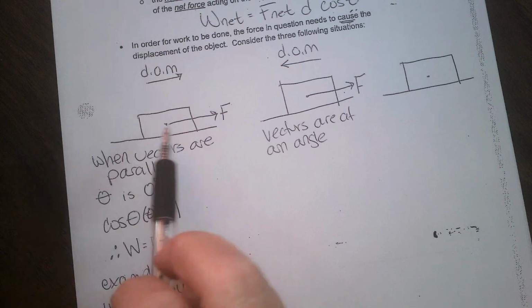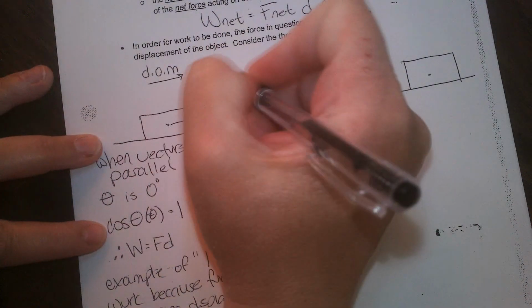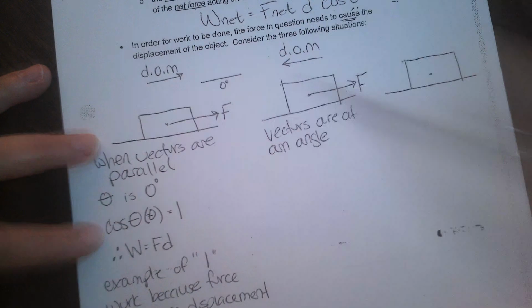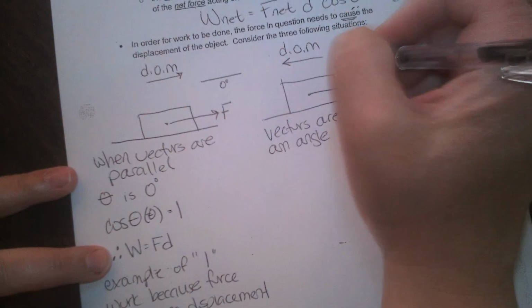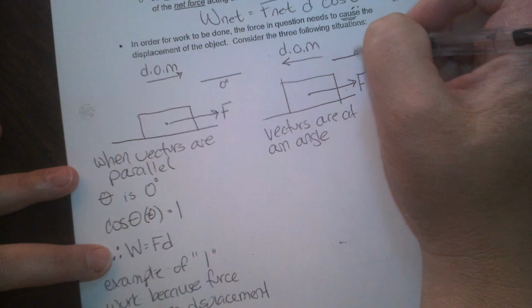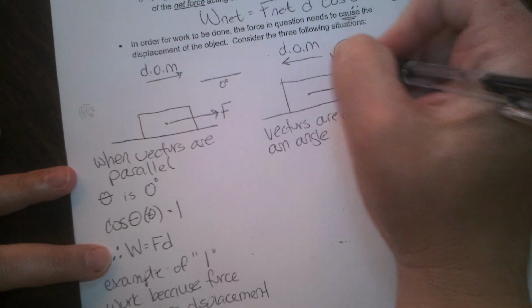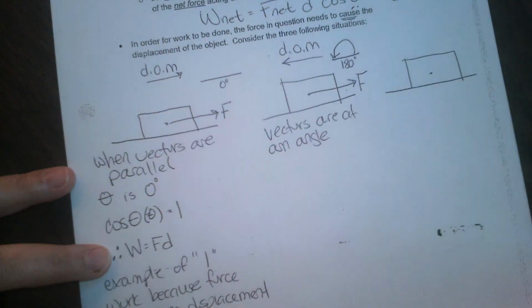If this is 0, right? If this is 0, what would this one be? You're going from here and you're moving there. How many? 180, 180 degrees. Okay?